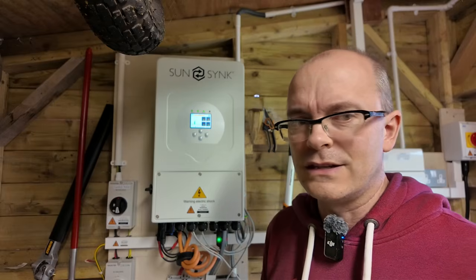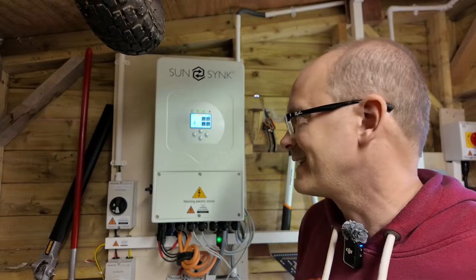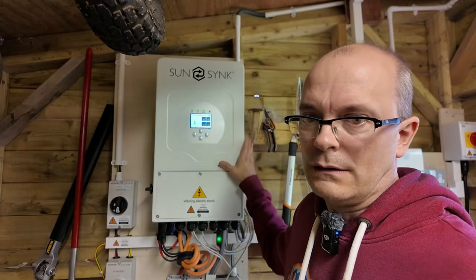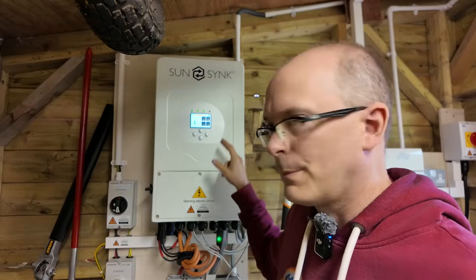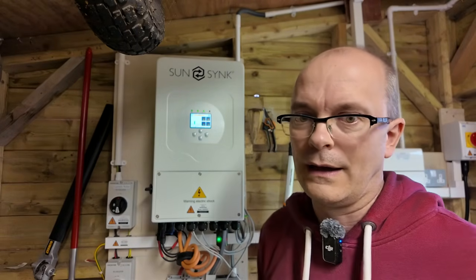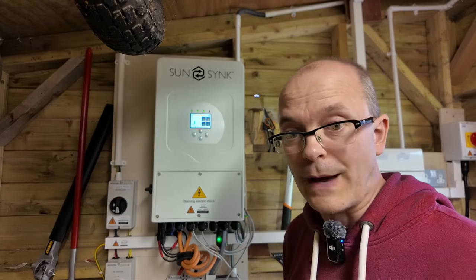Now, unless you're actually anticipating a power cut, there's no point having this energized. But the thing is that the low power mode here will only become active when the inverter falls below the low battery state.